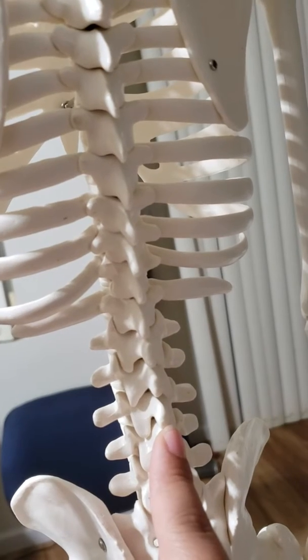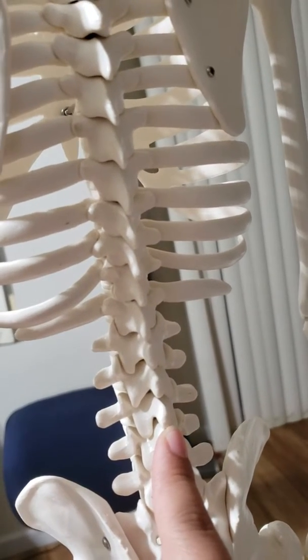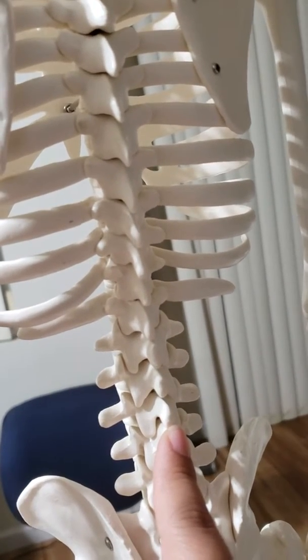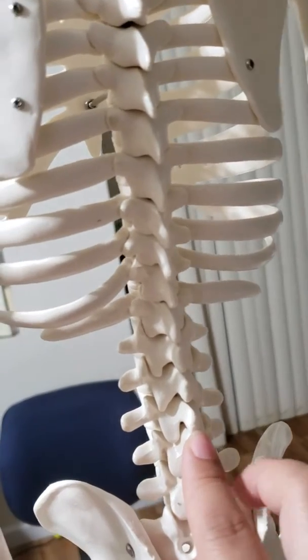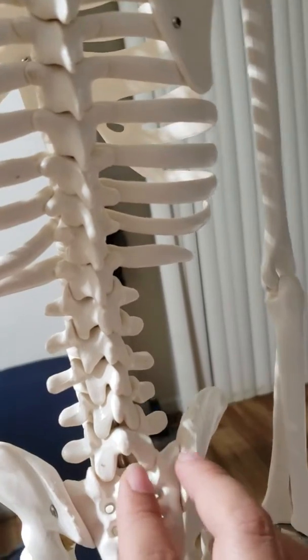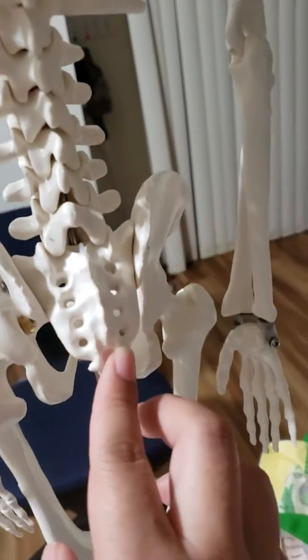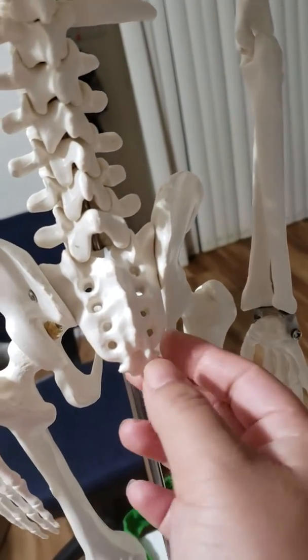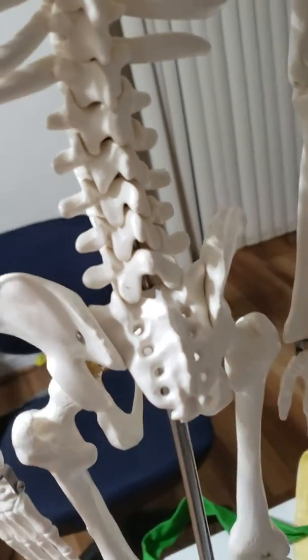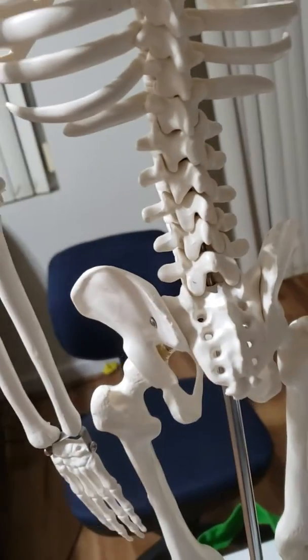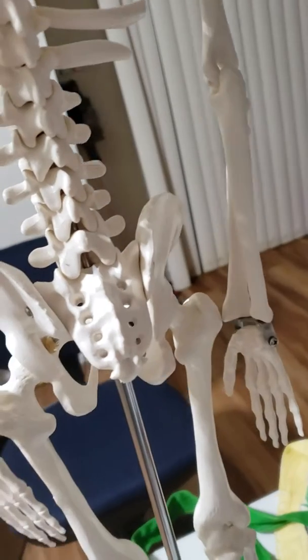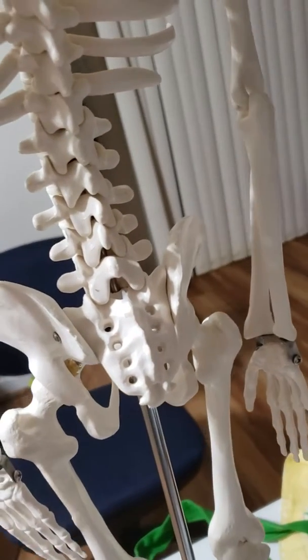I'm not too sure how to say that, but the sacrum is the second to last of the spine, so it's 5 fused bones. So it's right over here, and then the coccyx down here, the tailbone. Alright, that's it for that, because I'm saying most of it wrong, but I'll try my best.